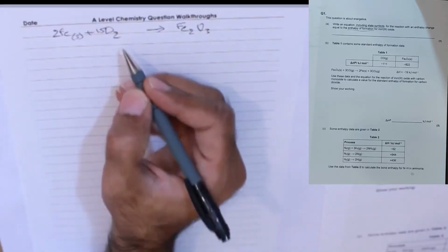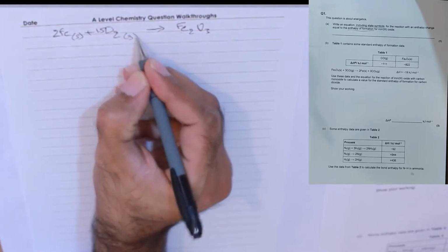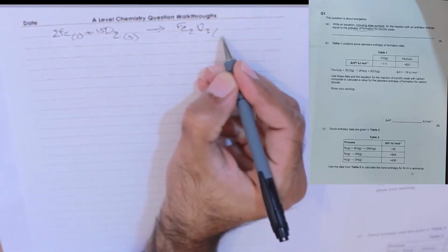Iron is a solid. It's not a gas or a liquid. You've seen iron outside, iron nails and whatnot. Oxygen obviously is a gas. Okay, iron oxide. Now you might think, oh my God, I don't know what iron oxide is. Well, yes, you do. It's rust.